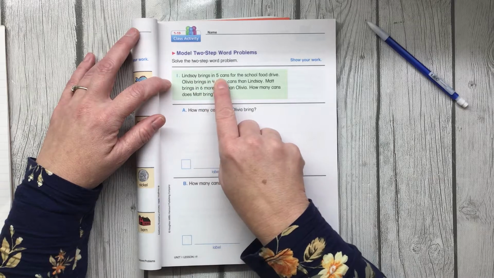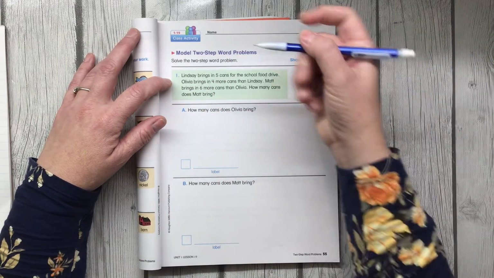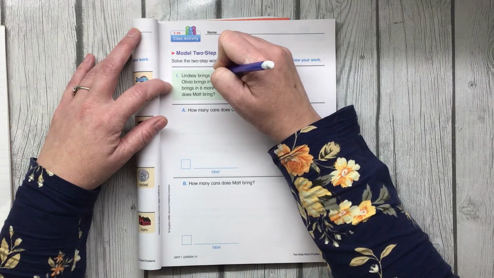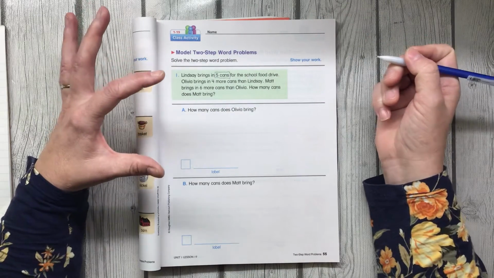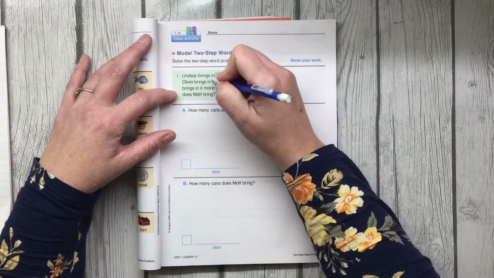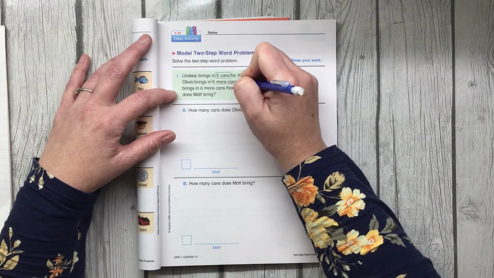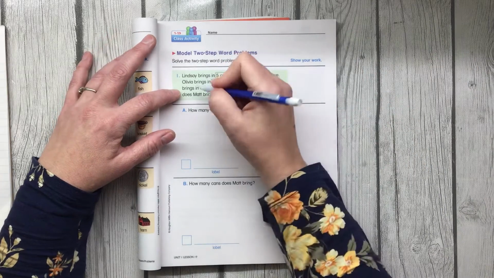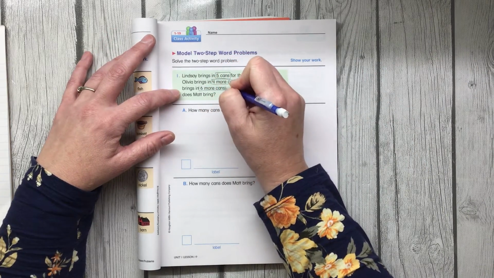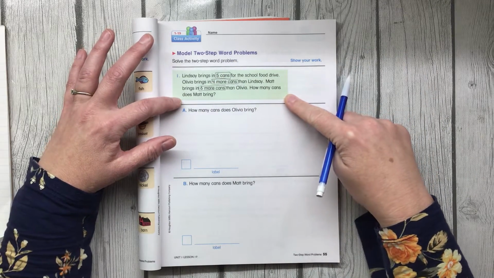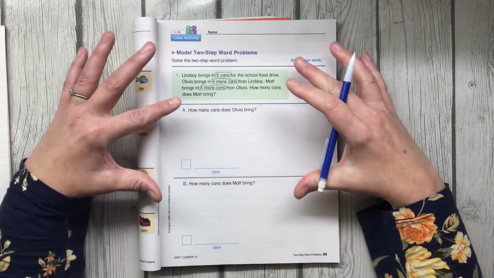Lindsay brings in 5 cans of food for the school drive. I'm going to go ahead and put a little box around 5 cans so that I know that's important information. Olivia brings in 4 more cans than Lindsay. Matt brings in 6 more cans than Olivia. How many cans does Matt bring? All right, I'm going to pause and we're going to talk about this.